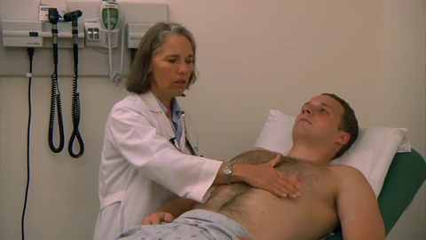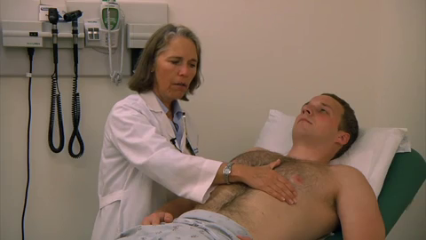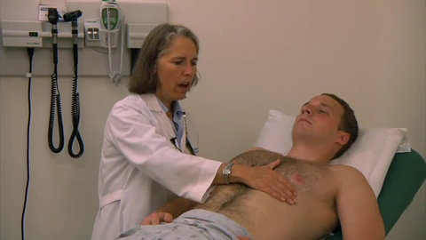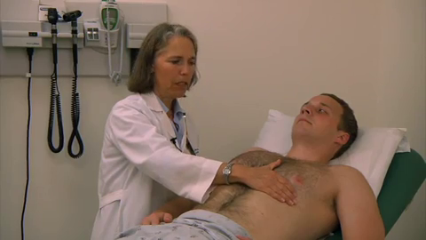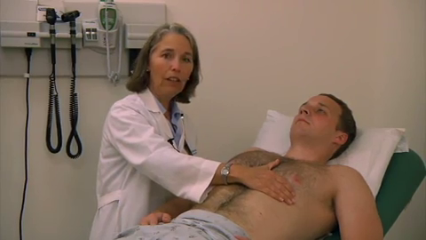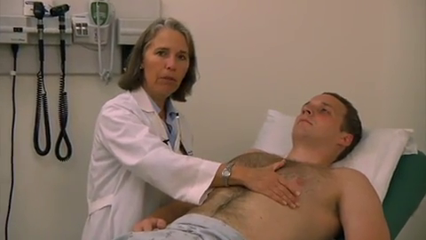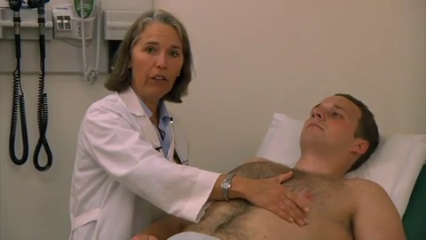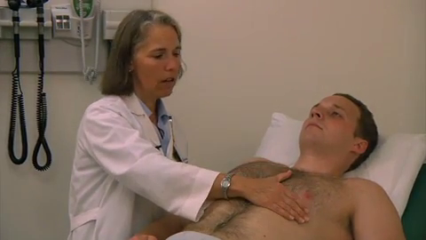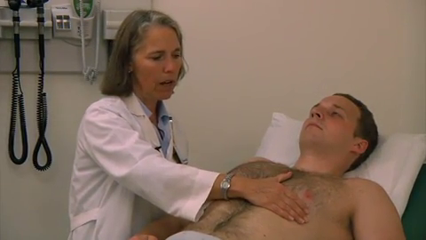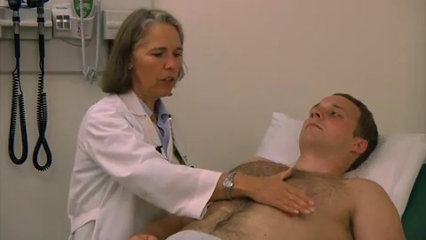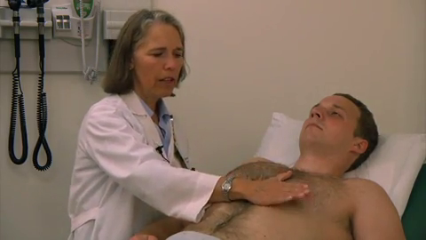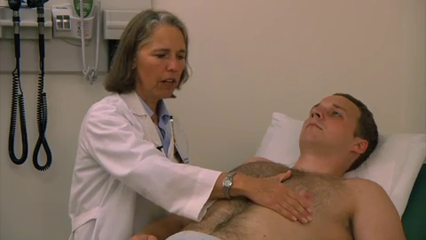The other thing you can do is lay your hand on the patient's chest and feel for any big movements of the chest, and these are called lifts or heaves. Most people don't have them, but in heart failure, or in somebody who might have a congenital heart defect with over circulation, you might feel a rocking motion of your hand.